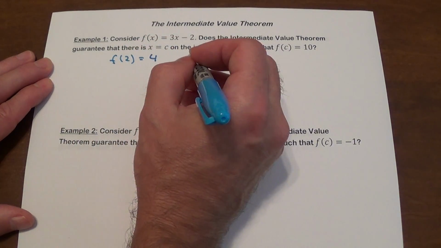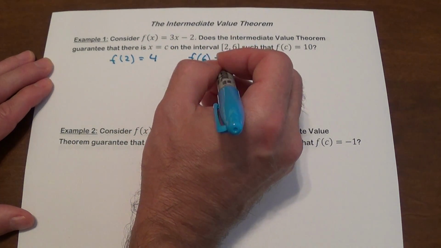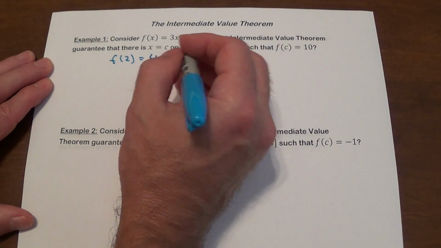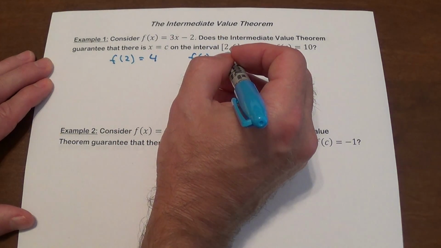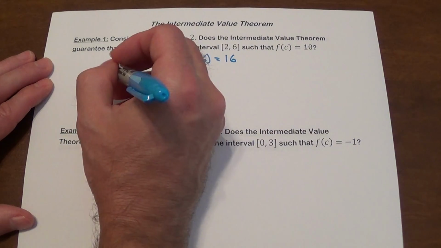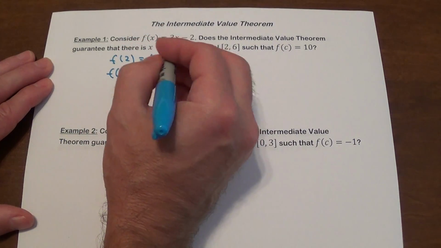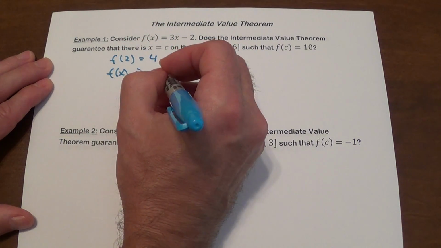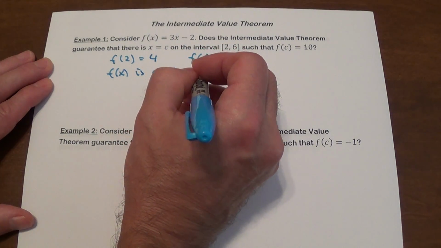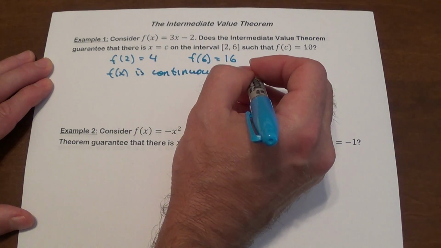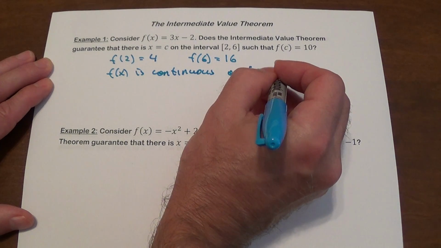Then we're going to need to find f of 6. So that's 6 plugged in here. 18 minus 2 is 16. F of x, we know it's a continuous function, it's a linear function. So for sure it's continuous on the interval from 2 to 6.